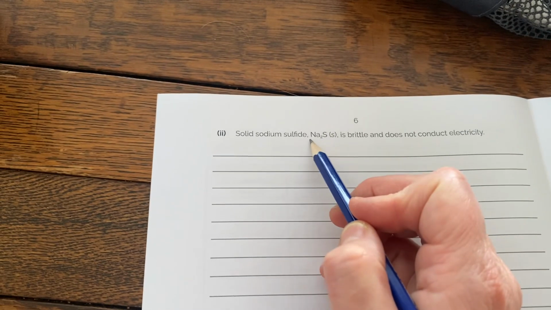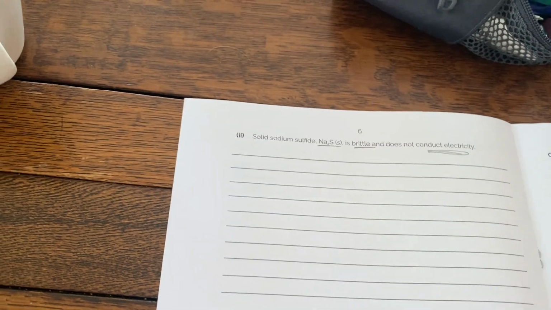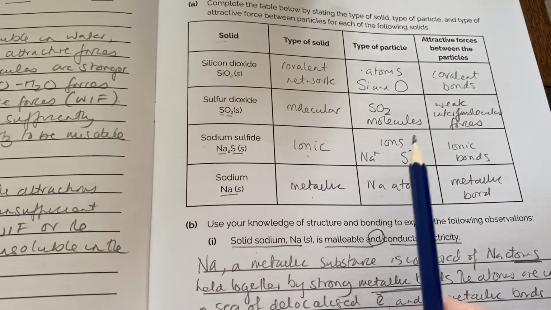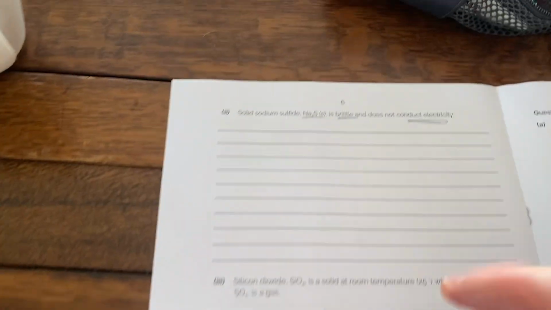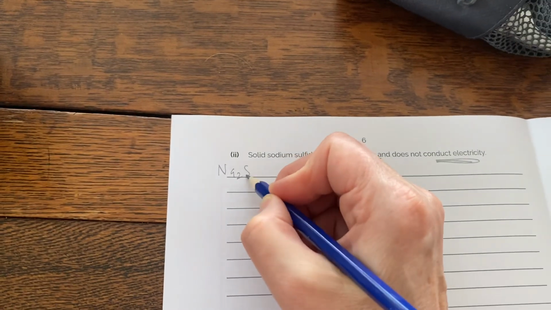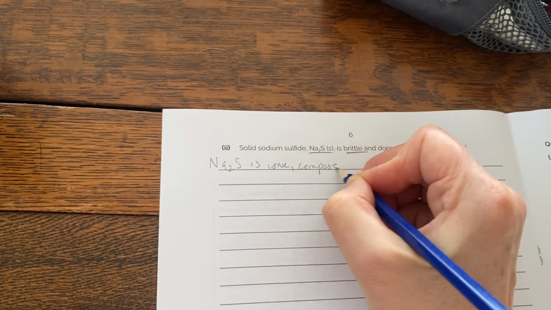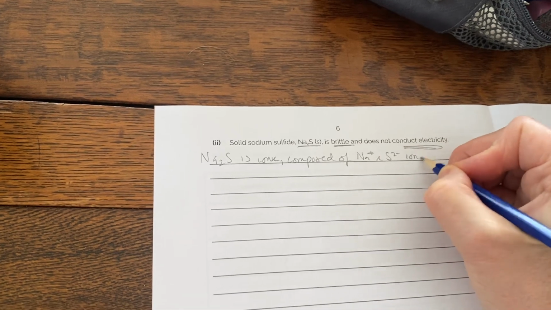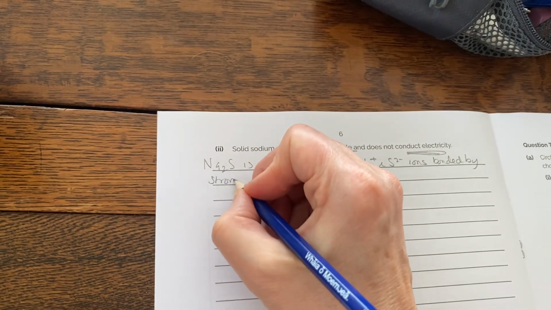So now we go over the page, and we are now talking about sodium sulfide's brittleness and also its conductivity. So if I go back to my table, I've got sodium sulfide, which is ionic with ions and ionic bonds. So I want to be consistent. I want to start with that. So Na2S is ionic, composed of Na plus and S2 minus ions bonded by strong ionic bonds.